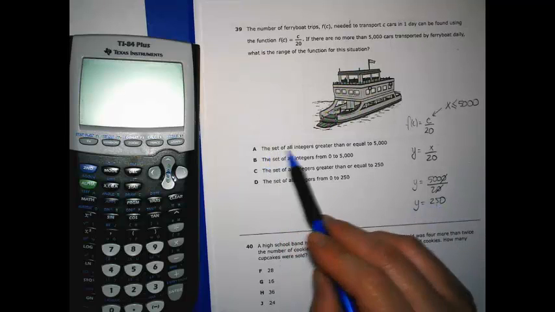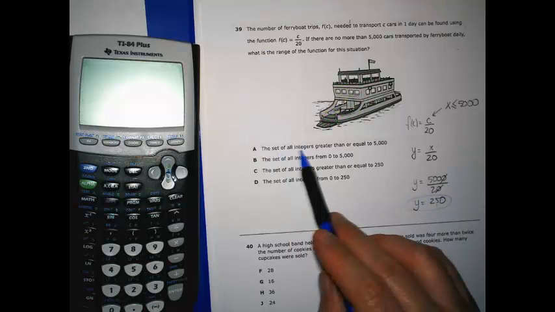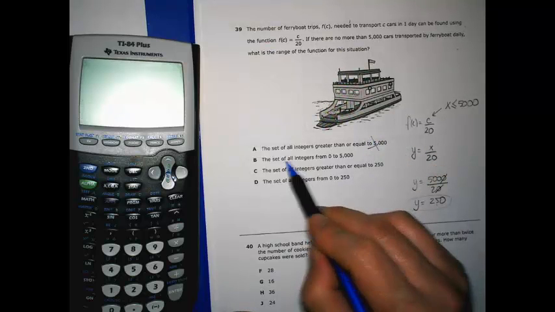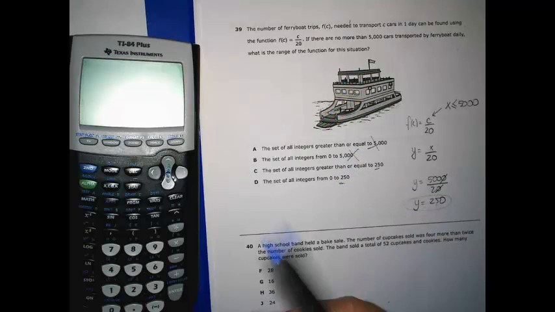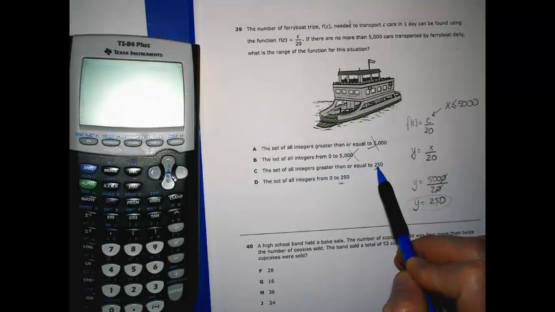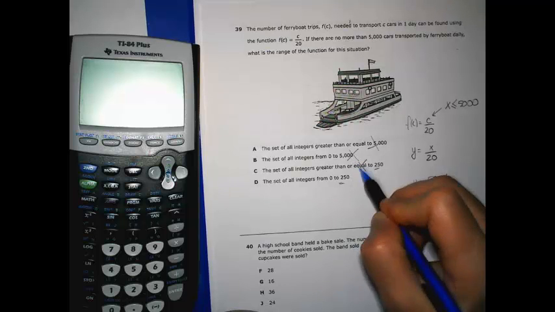So let's see here. The question is, what is the range? That means we're talking about the y value. The set of all integers greater than or equal to 5,000? Nope. Set of all integers 0 to 5,000? Nope. We know that we want to use the number 250. The set of all integers greater than or equal to 250? Okay. We know that we have a limit of 5,000 cars, so that means this number cannot be bigger than 250. Okay, so that is false.